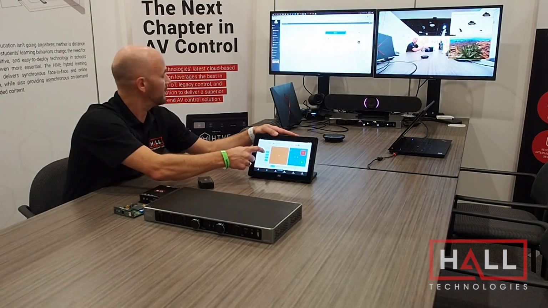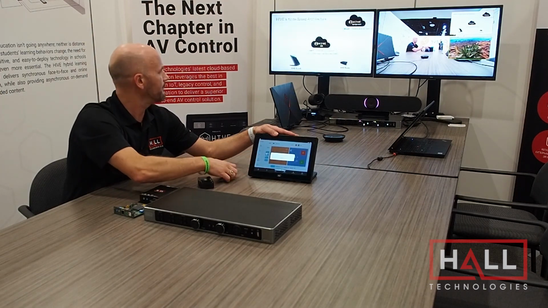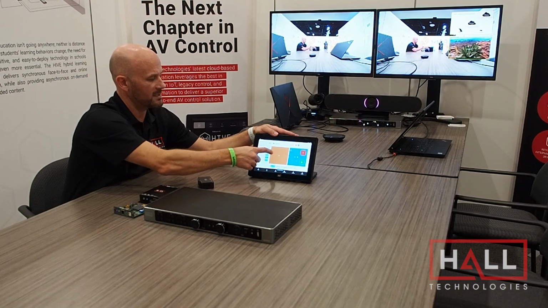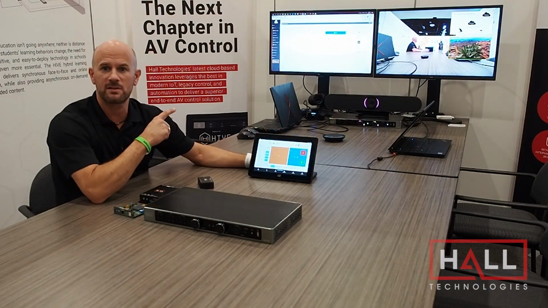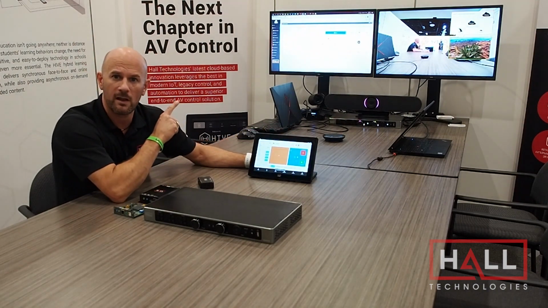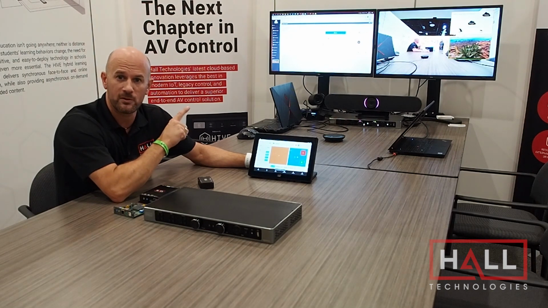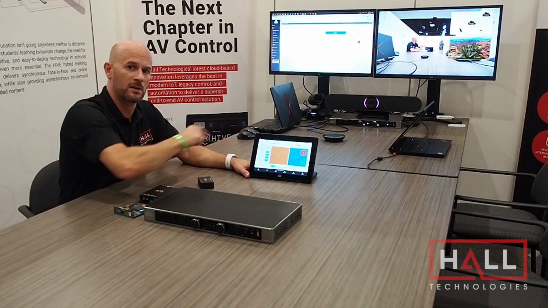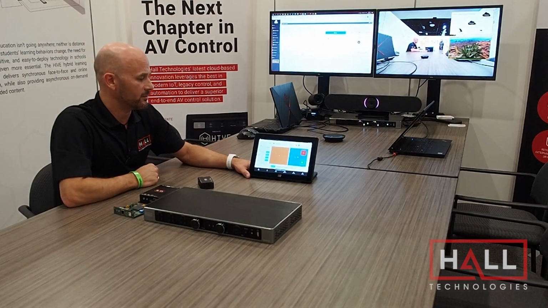You also have the ability to drag and drop sources right to that display. And notice how quick that switches. It's almost immediate. We call that virtually seamless switching, and that's by way of the EMCEE 200 working in conjunction with our HIVE control system.